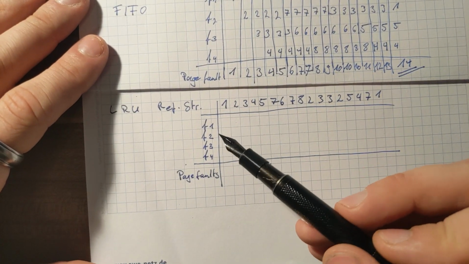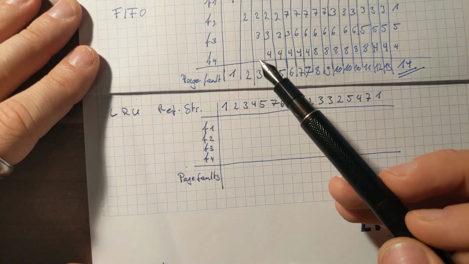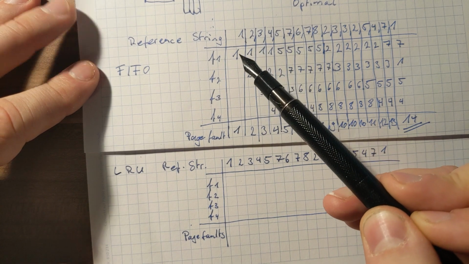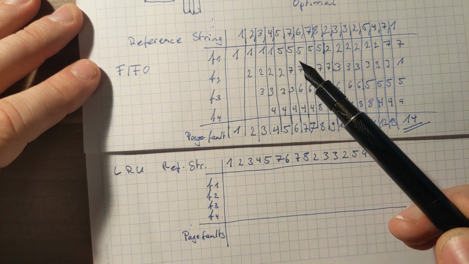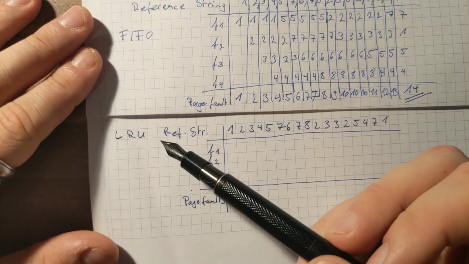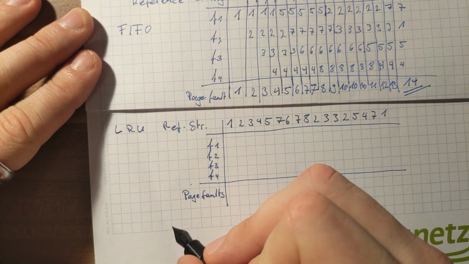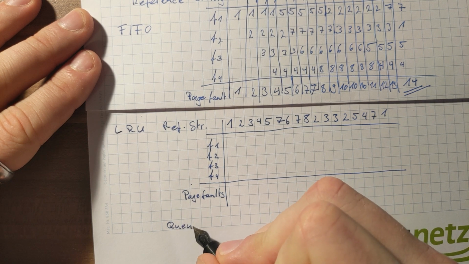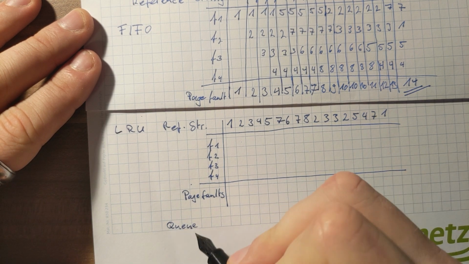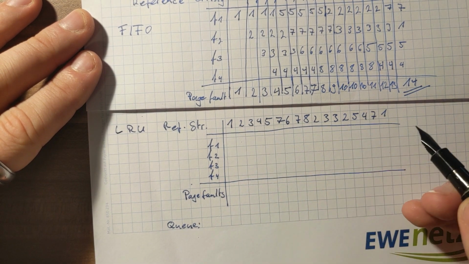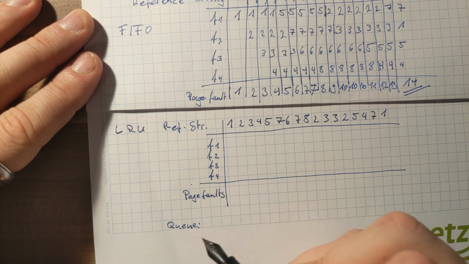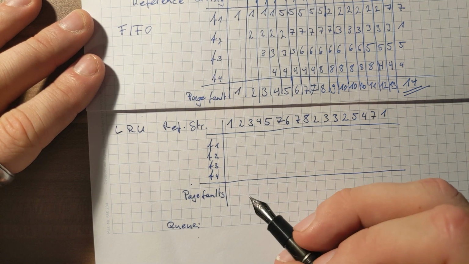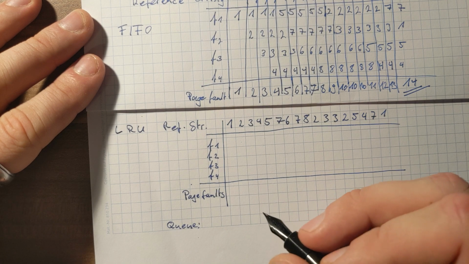So we start in the same way, but before, remember here we just replaced the page that has been in memory for the longest time. This process will be a little bit more complicated, and therefore we will make some kind of a queue, to keep track of the order in which we loaded the processes. You don't need to do that, but it makes it much easier, and I think especially for this explanation it might make things more clear.